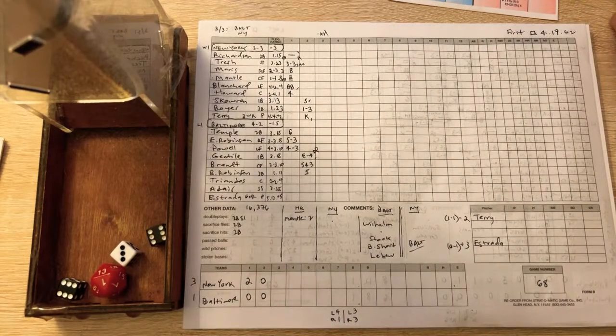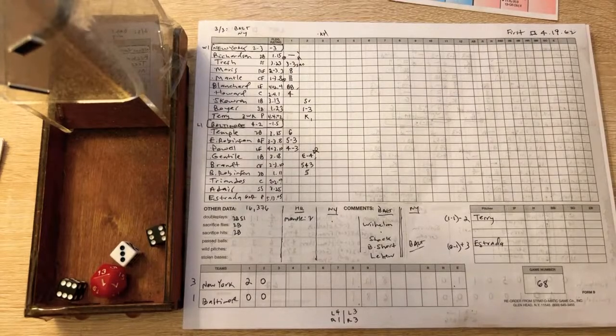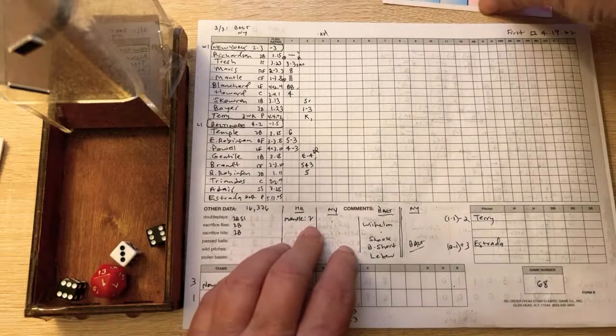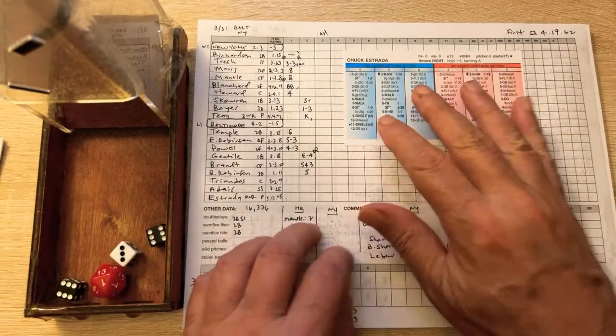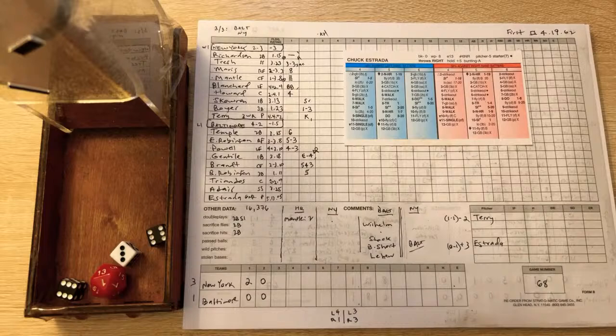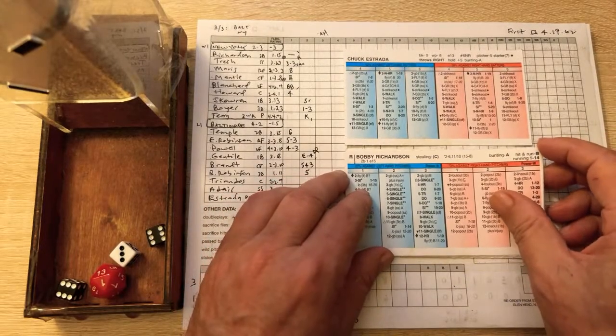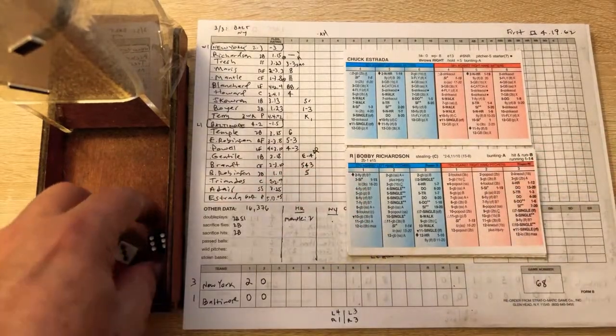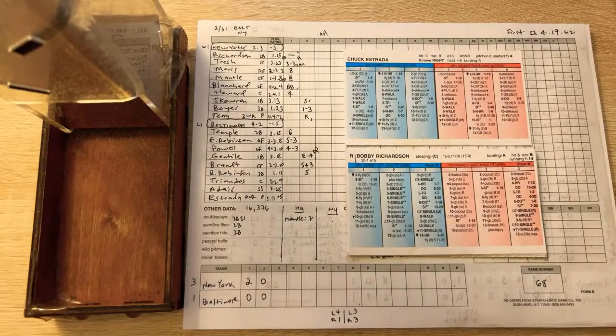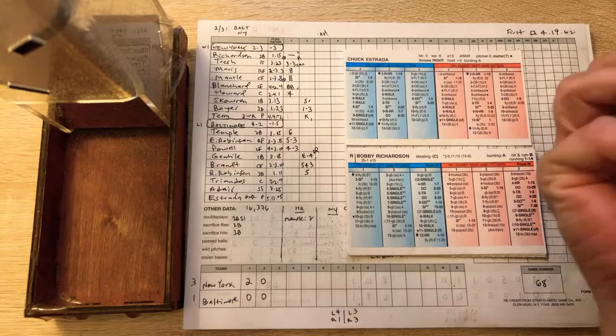Okay, we're back at it here. 2-0 Yankees on the 2-run home run by Mantle, his second of the year. Estrada takes the mound. He retired the Yanks in order in the second. And Bobby Richardson leads it off, singled and scored again on the home run by Mantle. Okay, here's Estrada.